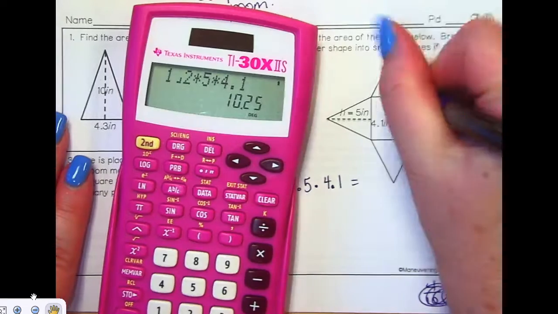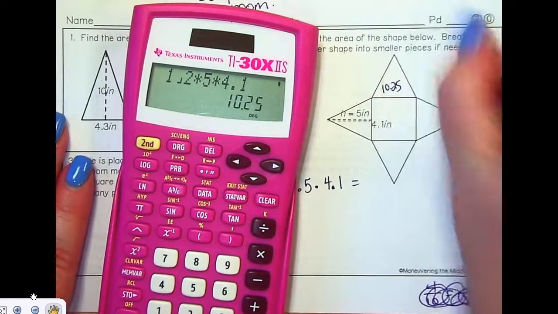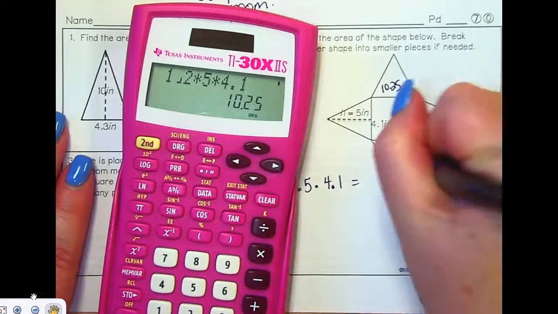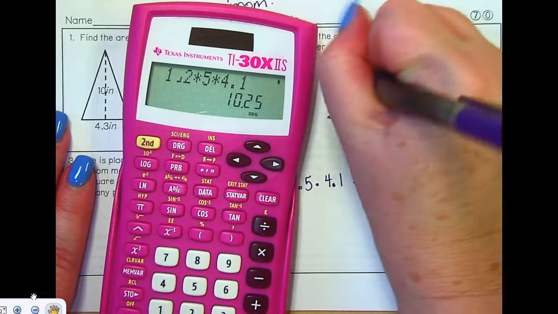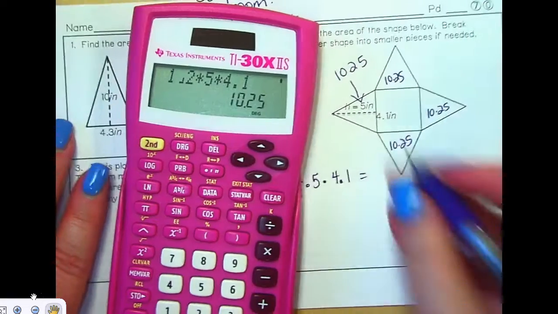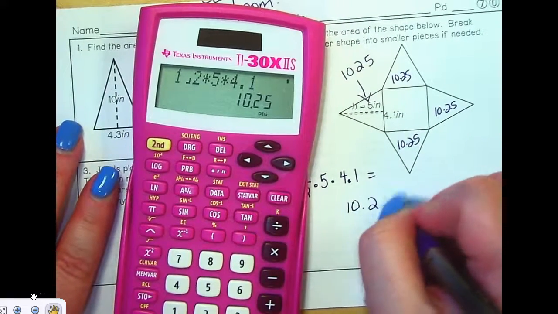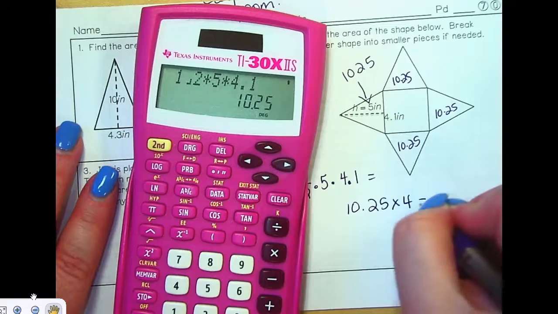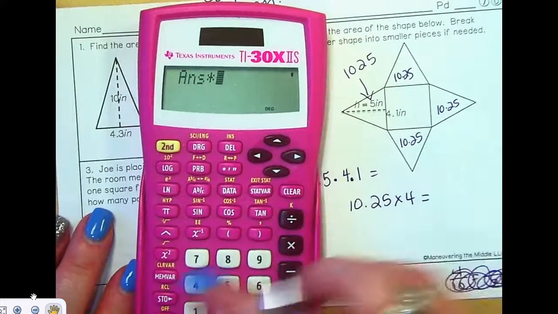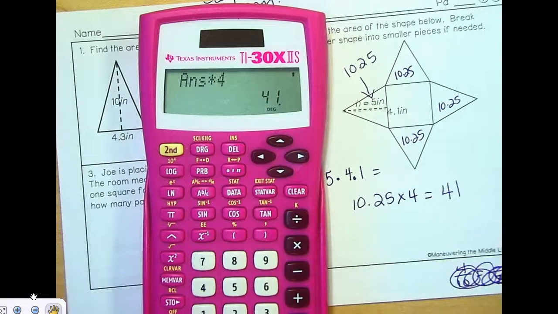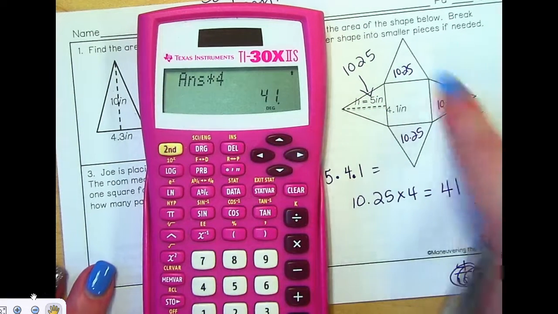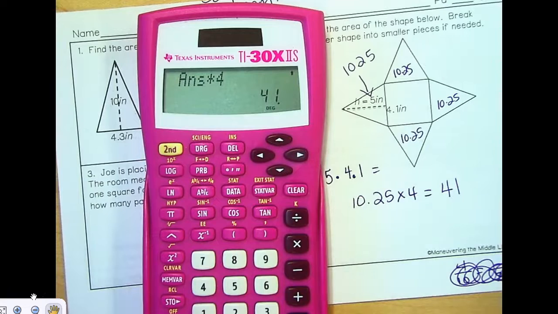So each one of these is 10 and 25/100ths. So 10 and 25/100ths times 4 is 41. So the area of all of those together is 41.